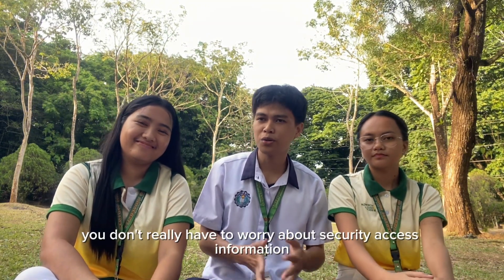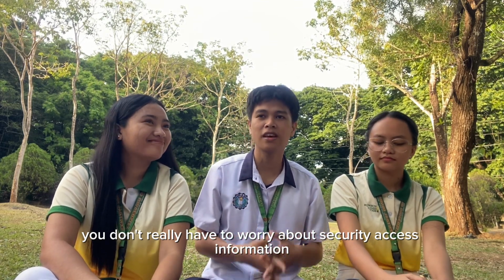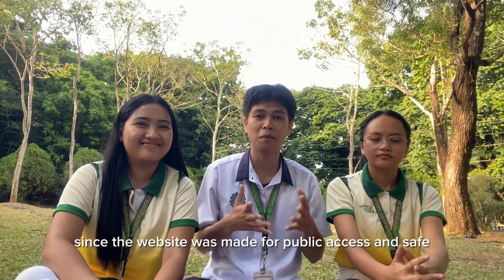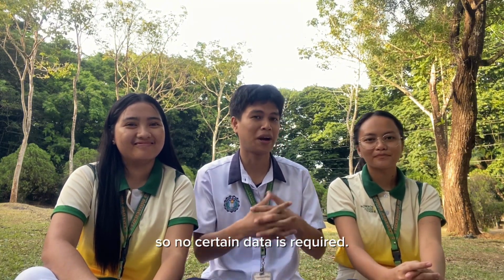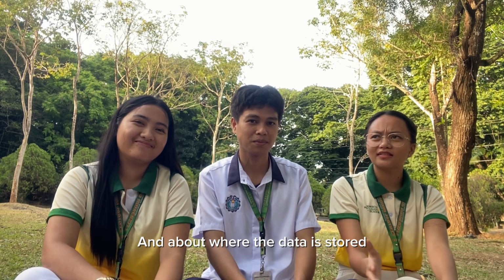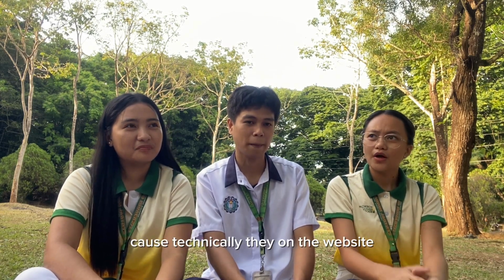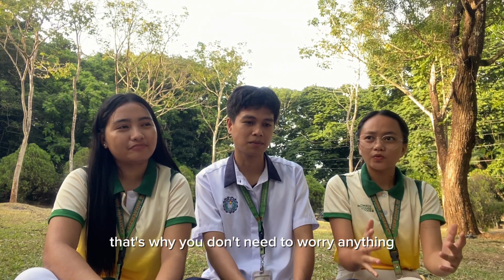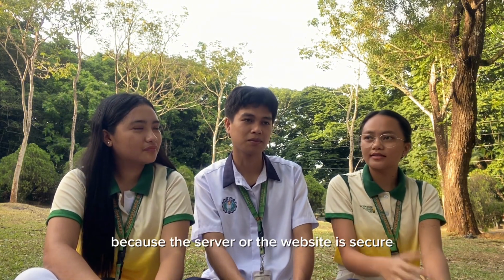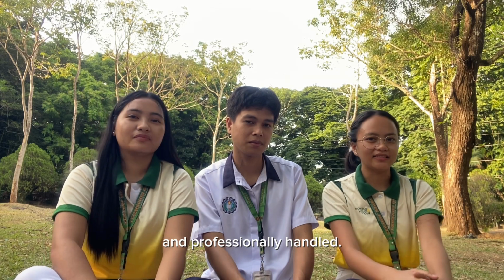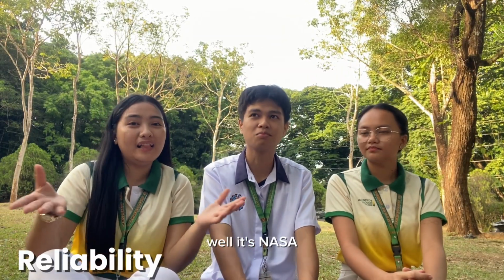And also, you don't really have to worry about security, access, and permissions since the website was made for public access and is safe. So no student data is required. And about where the data is stored, it's all on NASA servers because technically they own the website. That's why you don't need to worry about anything because the website is secure and professionally handled. Wow.